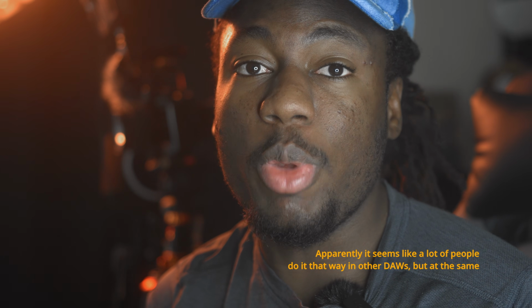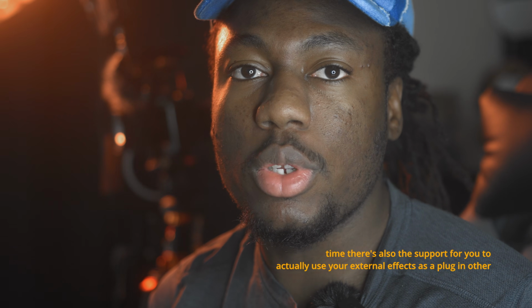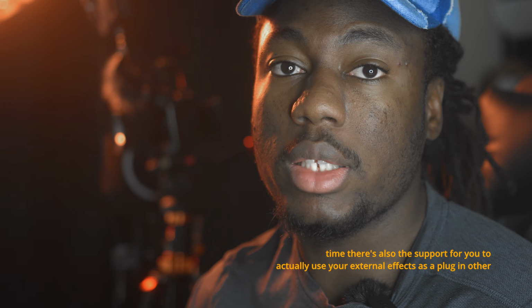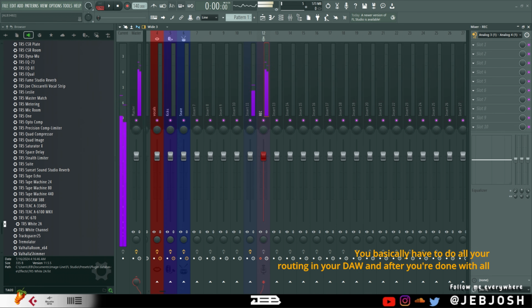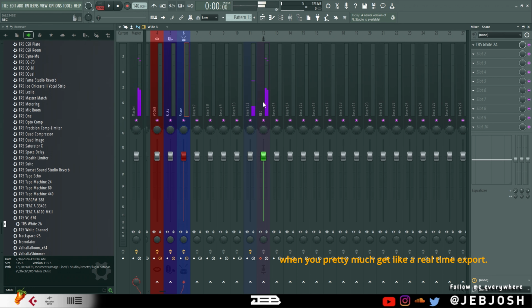Apparently, it seems like a lot of people do it that way in other DAWs, but at the same time, there's also support for you to actually use your external effects as a plugin in other DAWs like Ableton. But in FL Studio, it's not like that. You basically have to do all the routing in your DAW, and after you're done with all your routing, then you can probably use something like Edison. And if you use Edison, that's when you pretty much get a real-time export. But you cannot use your external effects like a VST plugin in FL Studio.